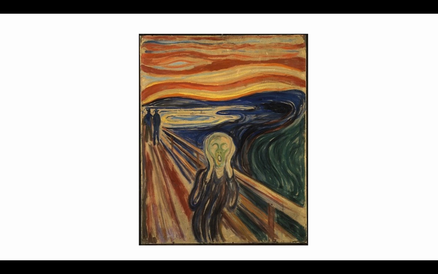Okay, and then the size of this, it's 32 inches, so it's just under 3 feet, by 23 and a quarter of an inch. Okay, so these are really small.